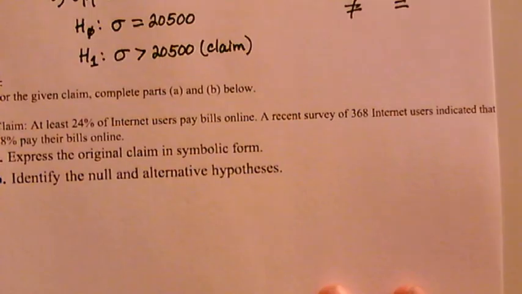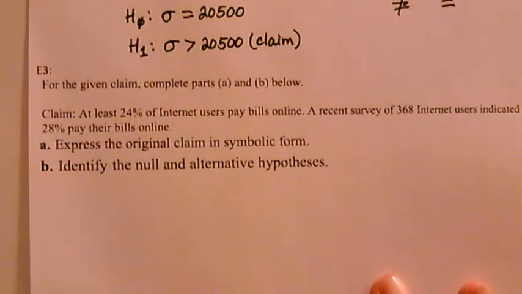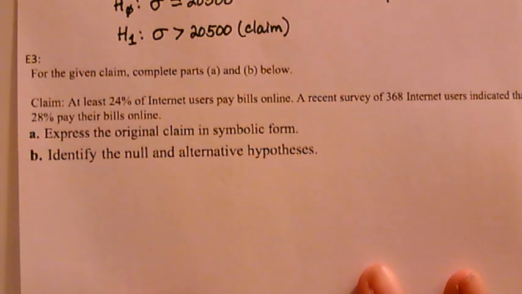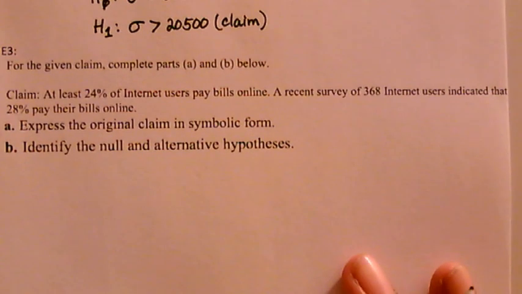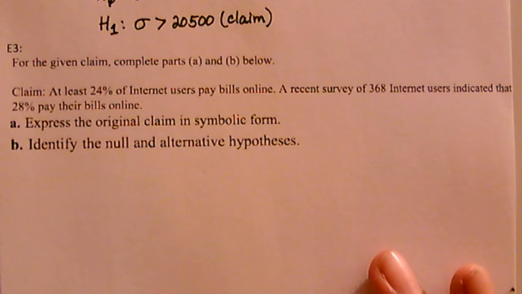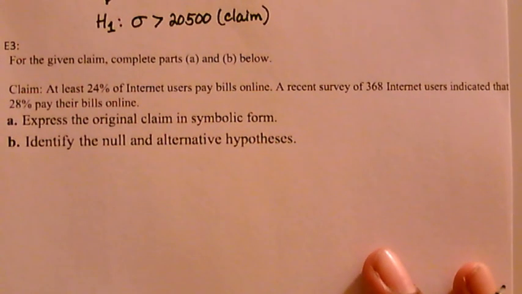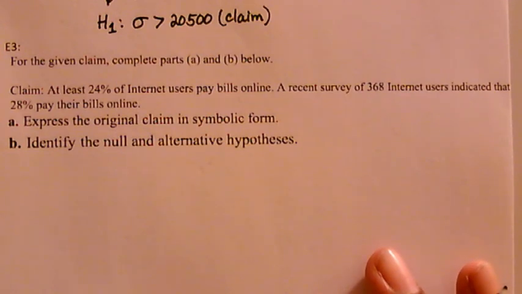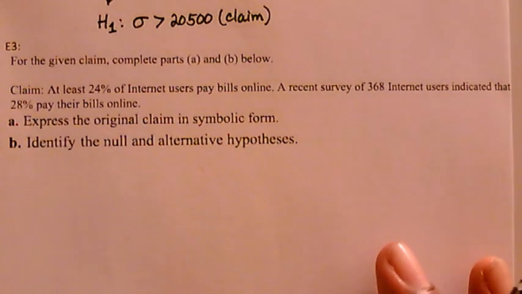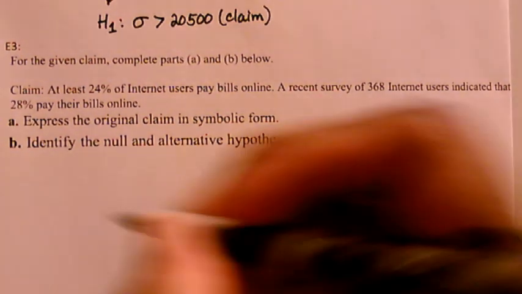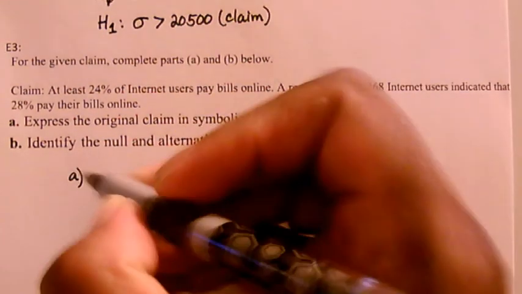Okay, here's the third example where you have to write the null and the alternative hypothesis. The claim is this: at least 24% of internet users pay bills online. A recent survey of 368 internet users indicated that 28% pay their bills online. So in part A, you want to express the original claim in symbolic form.